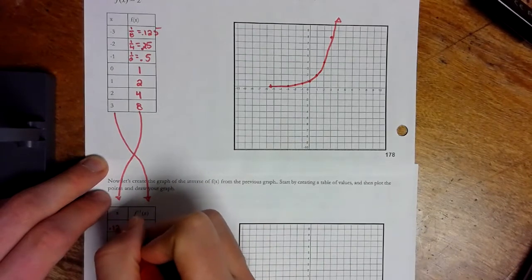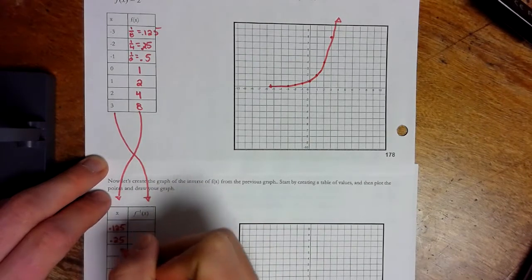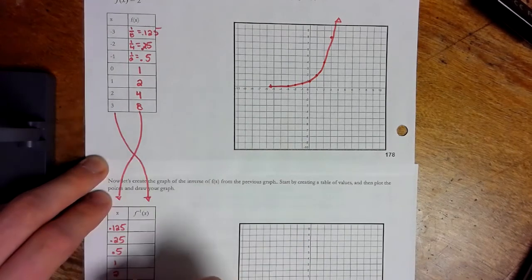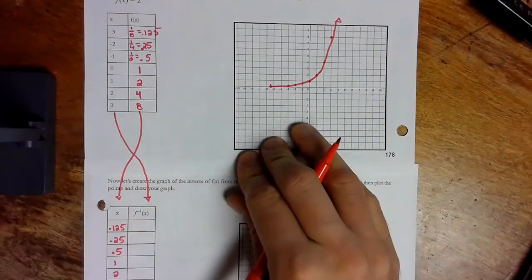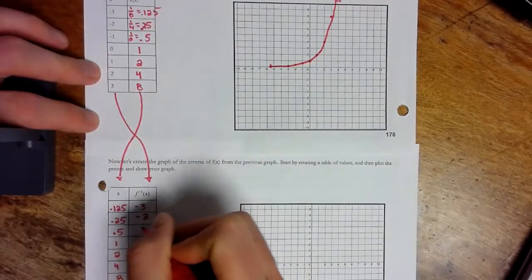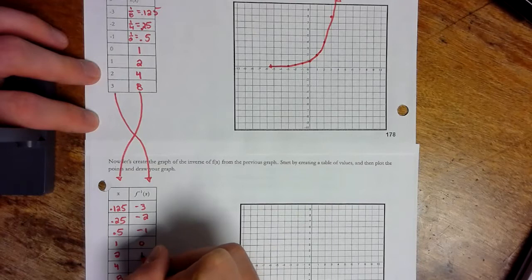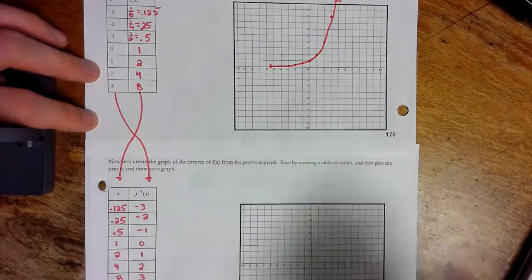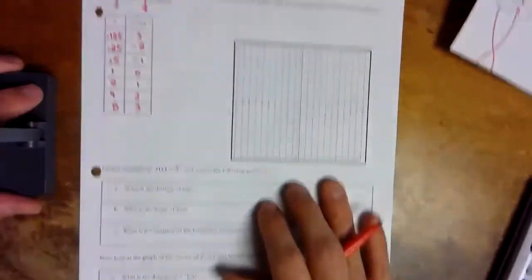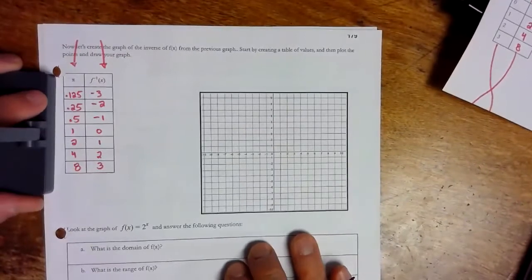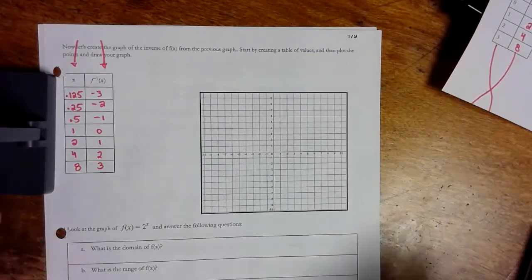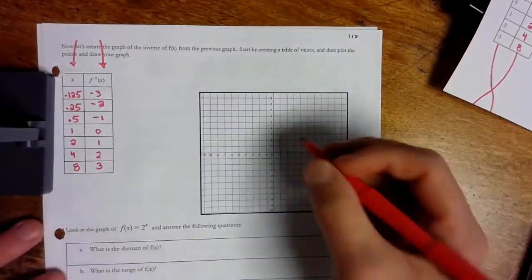So I have 0.125, 0.25, 0.5, 1, 2, 4, and 8. And then the x's become the y's. So making this -3, -2, -1, 0, 1, 2, and 3. And so now when I plot these, that's going to create the inverse of that 2 to the power of x, which we can actually come up with an equation shortly. But this is going to be the first graph we see of a log function. And so you're going to see it has a similar shape to that exponential, but actually just a little reversed.